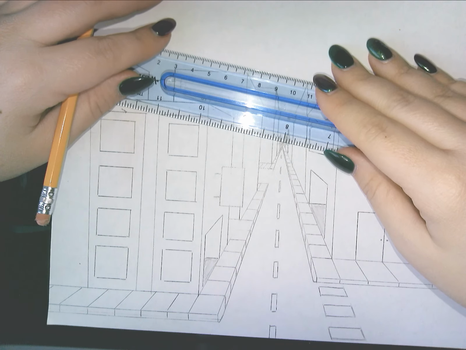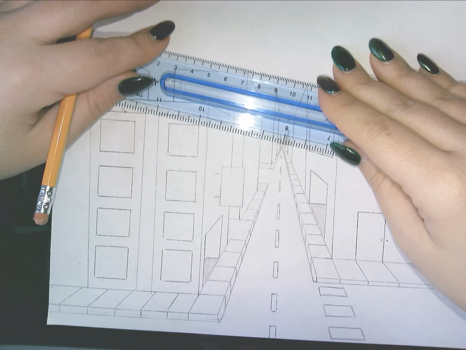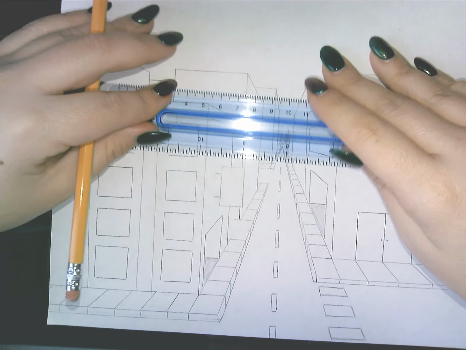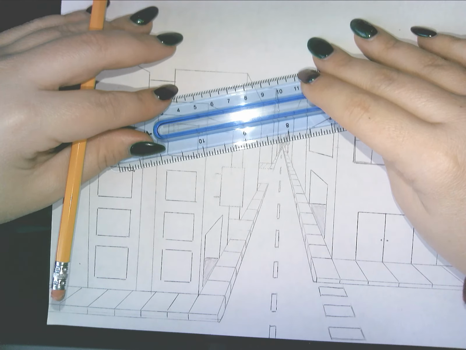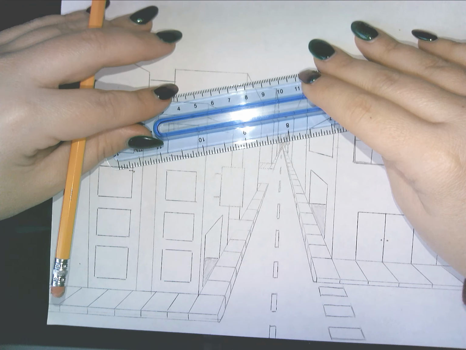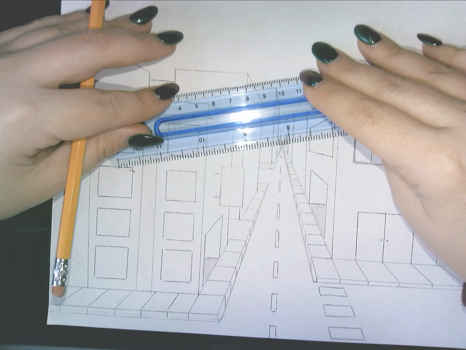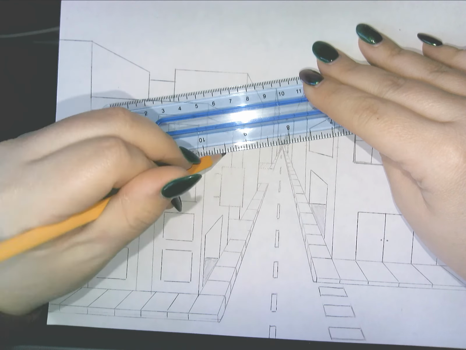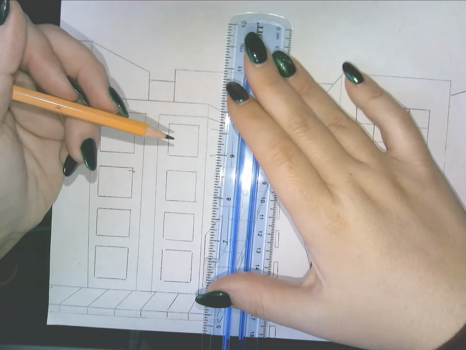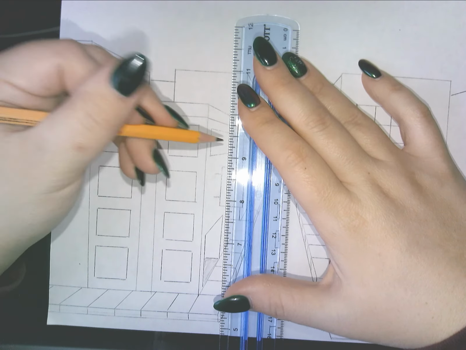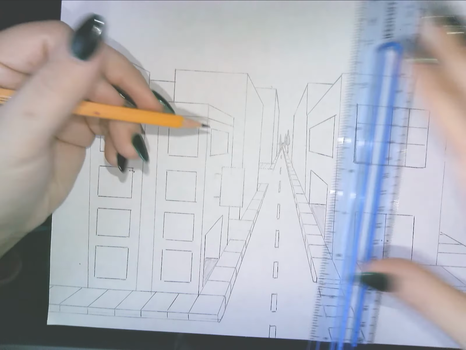I don't have to use that vanishing point. And since most of you are beginners, I really wouldn't challenge yourself. You're going to get angry with it and get mad at it because it's not going to look to you correct. And so I would just avoid it right now. If it's something you want to do, I will show you.